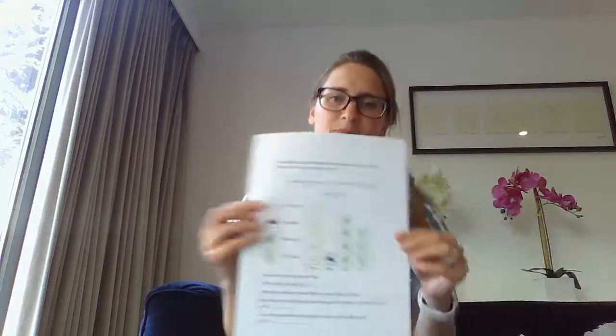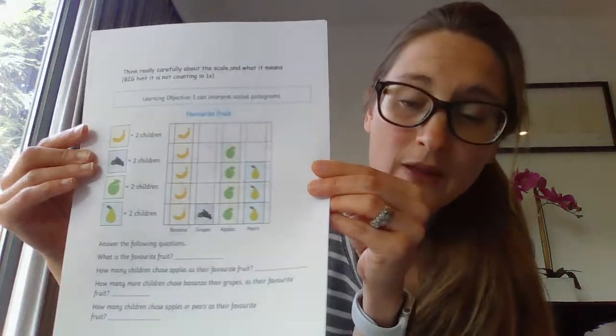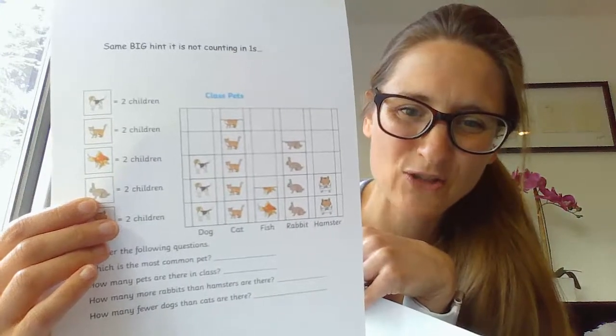There's some questions to do underneath. So have a go at that. When you've done that, there's 2 more to have a look at. There's one about fruits, and these are on Shobi. And then another one about animals. So hopefully you'll be pleased about that, some of you. Dogs, cats, fish, rabbits, and hamsters.